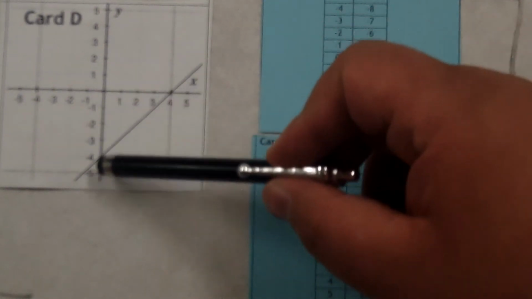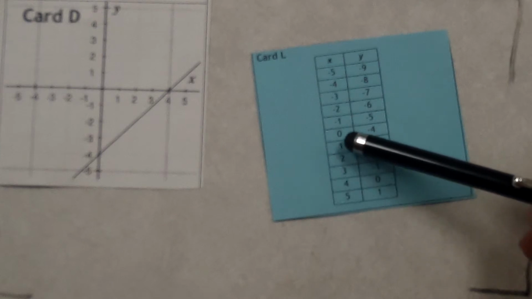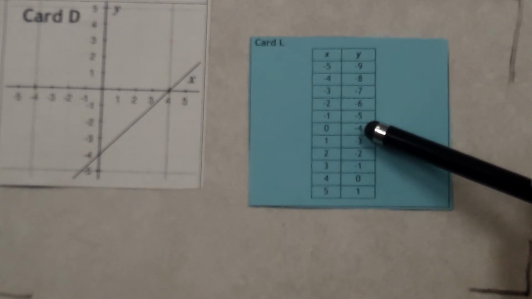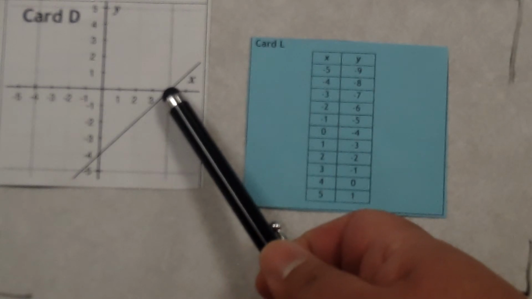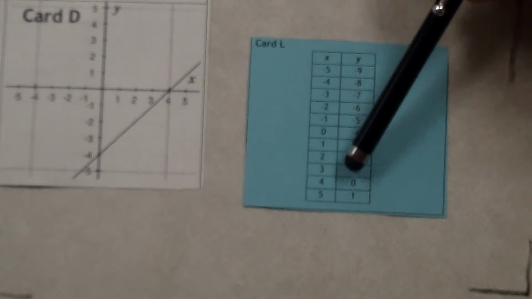So when x equals 0, y equals negative 4. So let's check this out. X equals 0, y equals 3. That's not going to be it. When x equals 0, y is negative 4. I think that's it. I'm going to check this one too, though. When x equals 4, y equals 0. When x equals 4, y equals 0, that's got to be a match. So I'm going to match card L with this one.